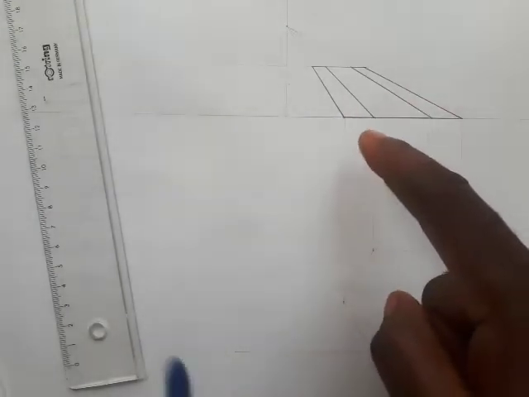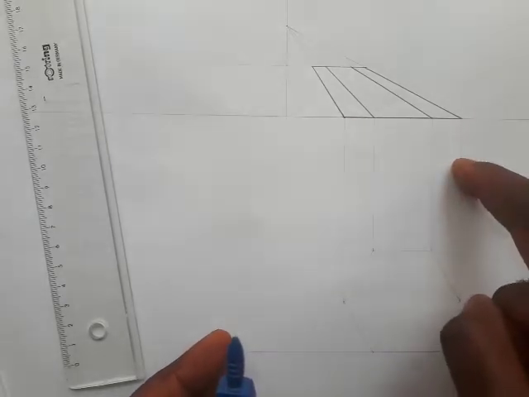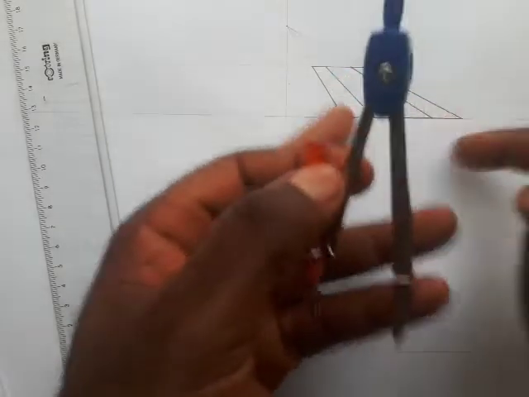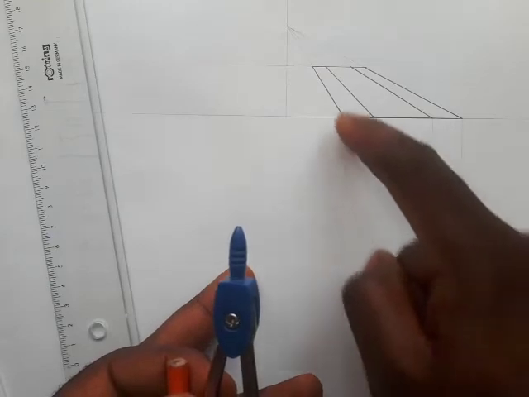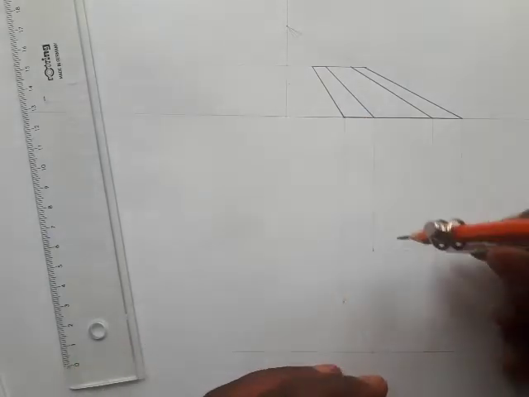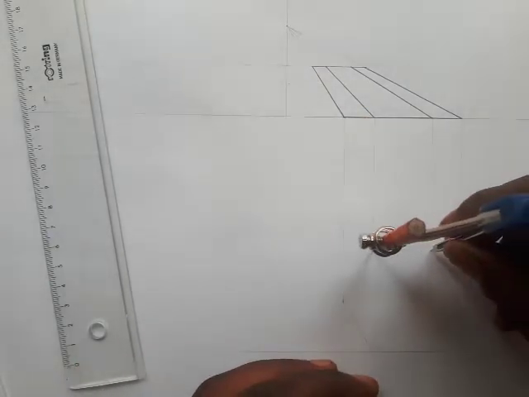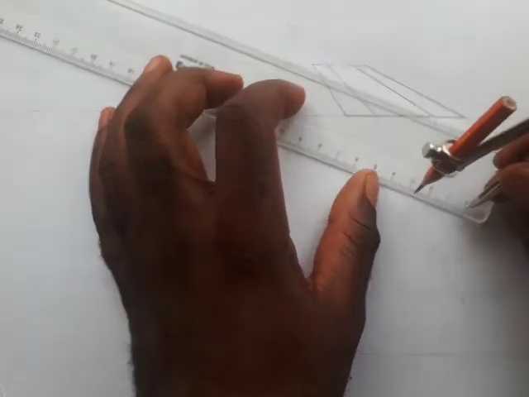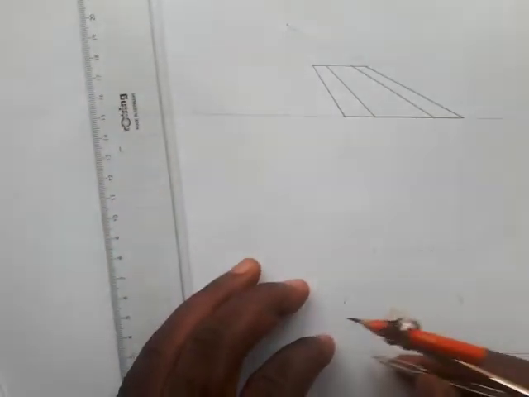Now I will need to draw half. I'm supposed to actually draw it full to indicate the base of this elevation, but I'm going to draw half of it. Half of it is just enough. So what I'm going to do is stretch 3 on your pair of compass, which is the side.